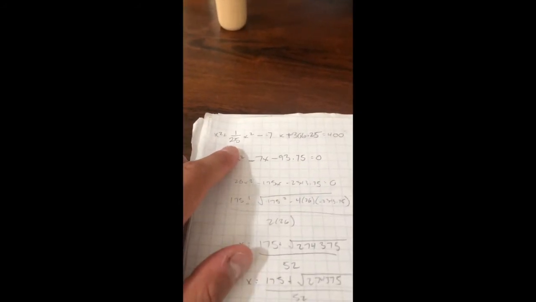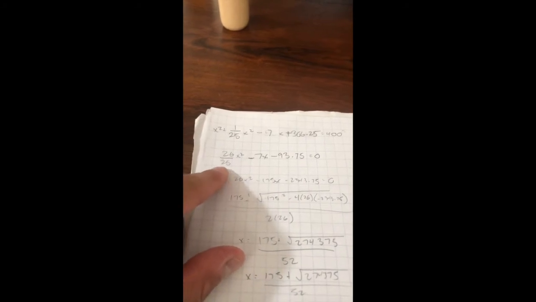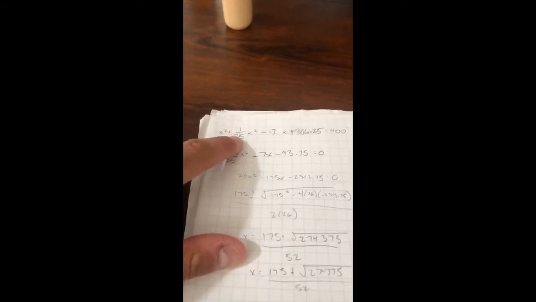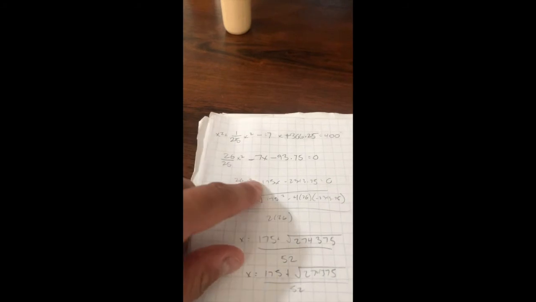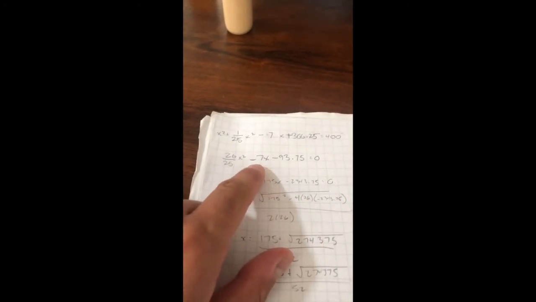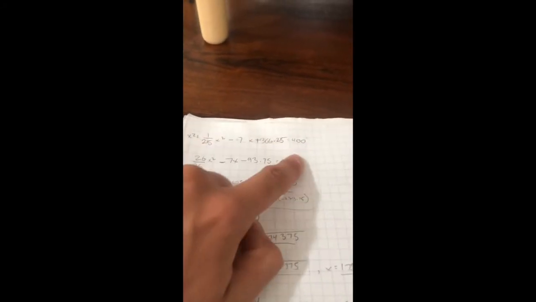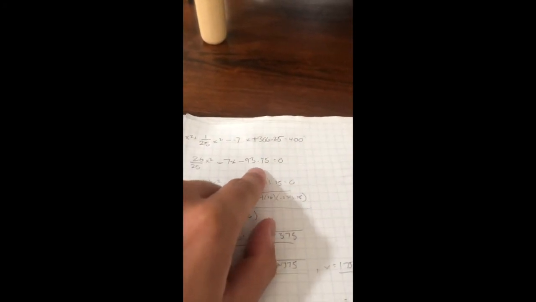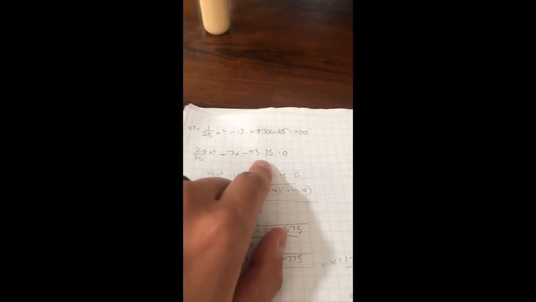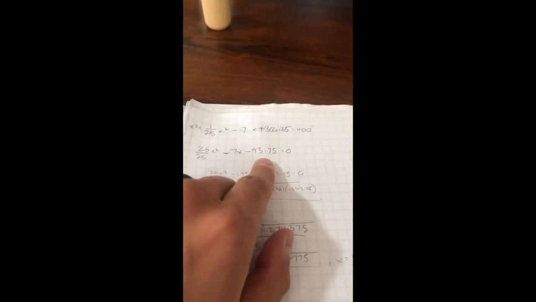Then I combined like terms, and we got 26/25 x squared, which is x squared plus 1/25 x squared, and then combined the -3.5x terms and got -7x. Then I set the equation equal to 0 by subtracting 400 from both sides, and got -93.75.